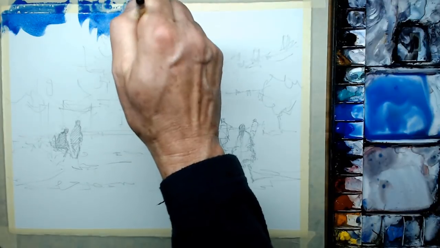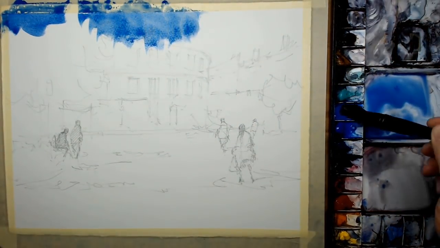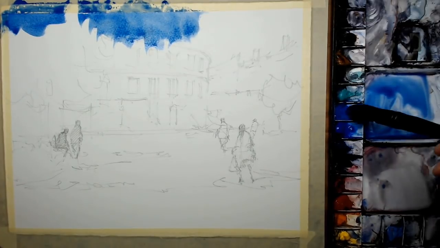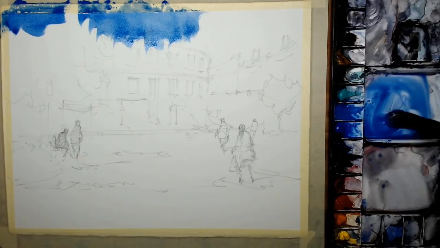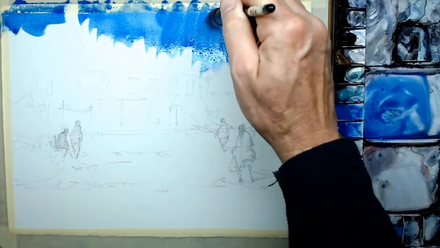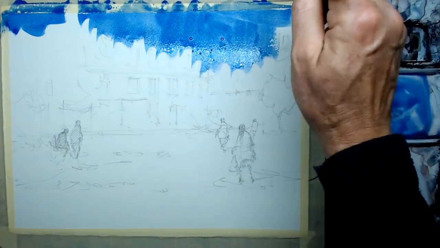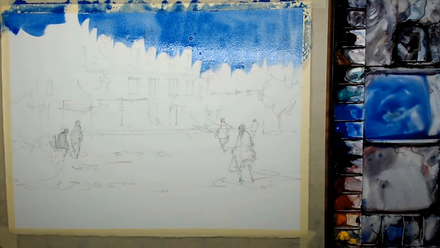Now, being summer, southwest France, nice sunny day, we want to go quite dark with the blue. This will dry lighter. It's not too wishy-washy either, a medium sort of thickness. I haven't pre-wetted the paper.